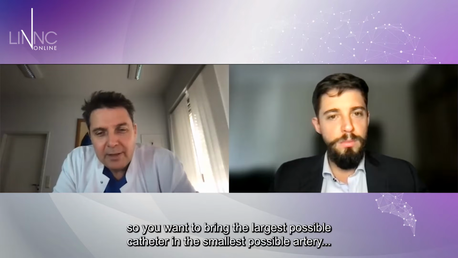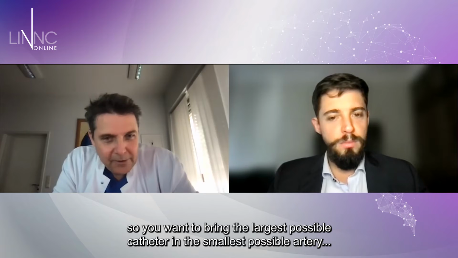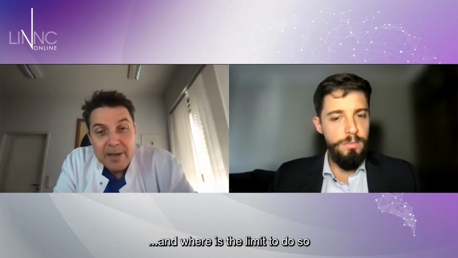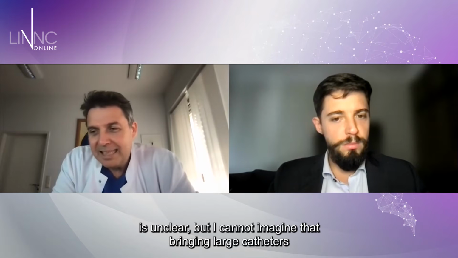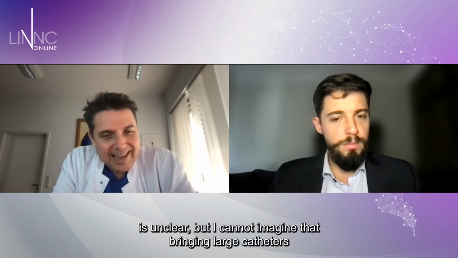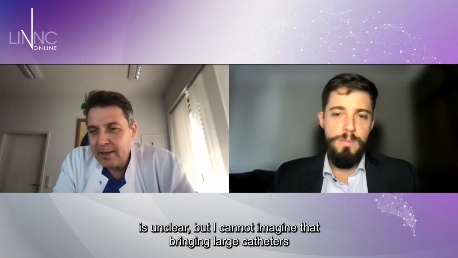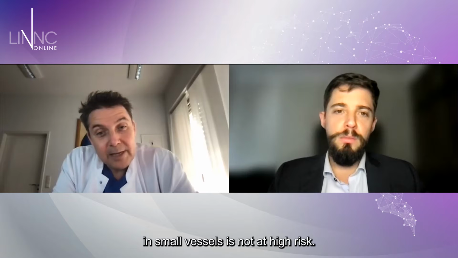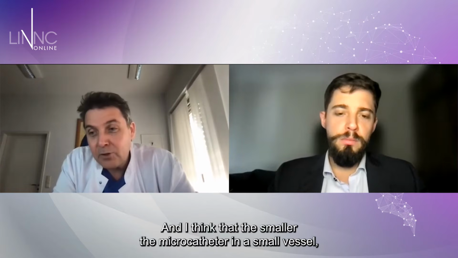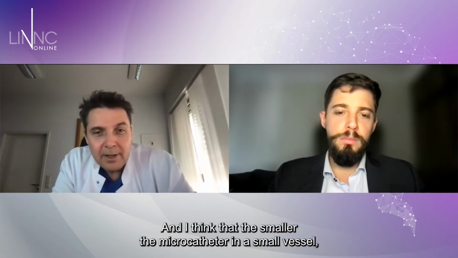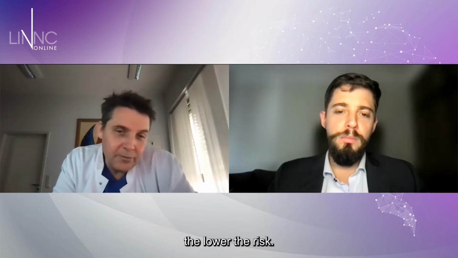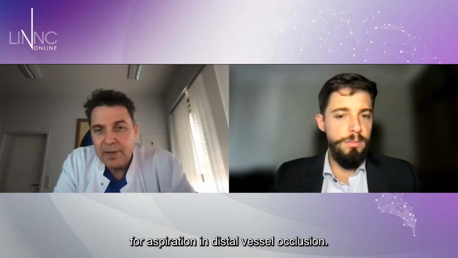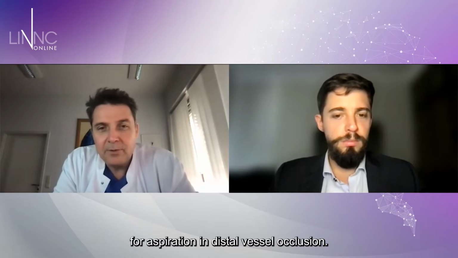So you want to bring the largest possible catheter into the smallest possible artery. Where the limit is, is unclear, but I cannot imagine that bringing large catheters into small vessels is not at high risk. And I think that the smaller the microcatheter in a small vessel, the lower the risk. That's why, for me, there is no indication for aspiration in distal vessel occlusion.